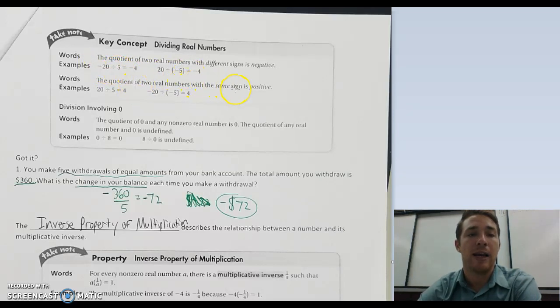If I use the same sign that's going to be positive. Notice I could use either two positives or two negatives, I get the same result. It's going to be positive. And if I divide by 0, we have to be really careful. I can take 0 and divide by a number, and that result is always 0. But you can never take a number and divide by 0, because that's like saying you're trying to group things into groups of 0, which doesn't really make sense.